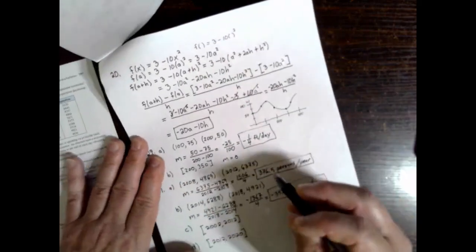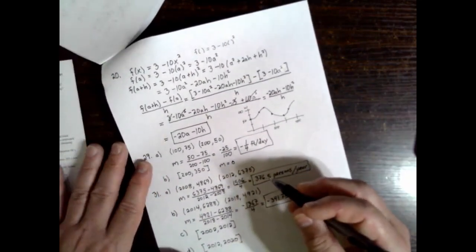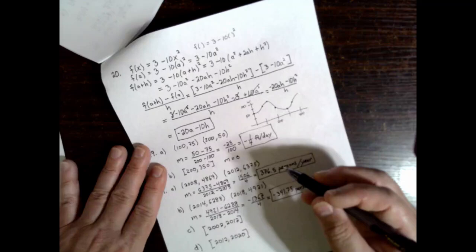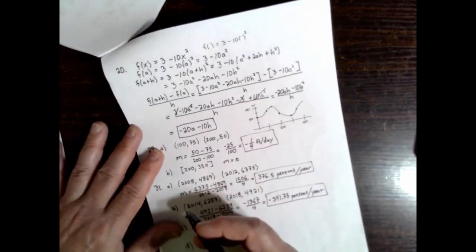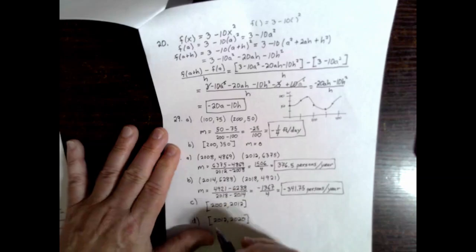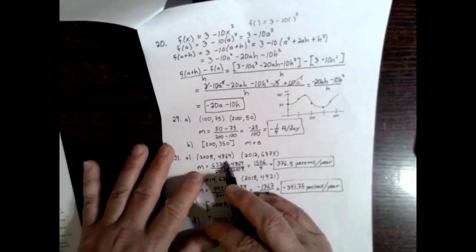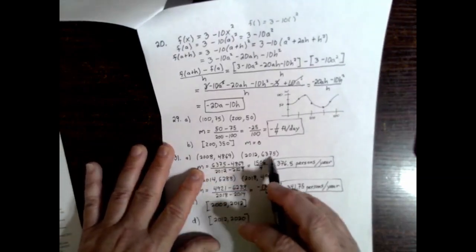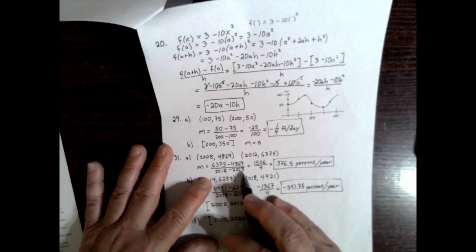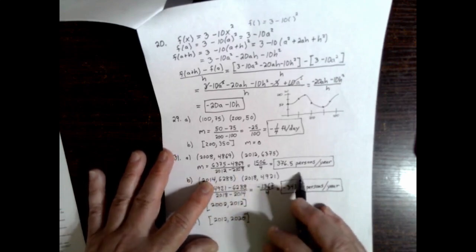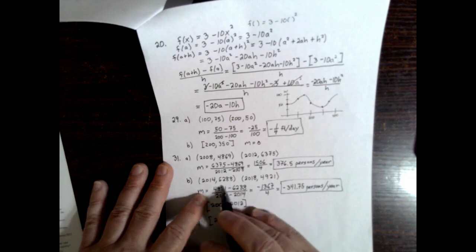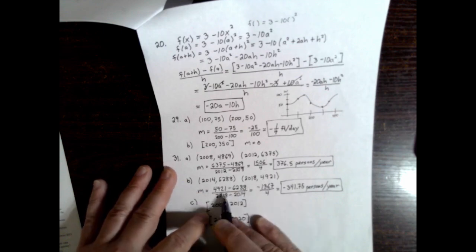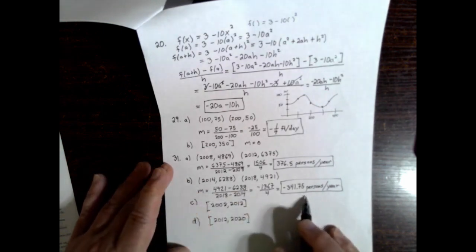31, they give you a table of populations and they ask you to do some calculations. They first say, what's the average rate of change between 2008 and 2012? So if you look at the table, you get these two sets of numbers. Then you just do the slope formula. Then they say, what about 2014 to 2018? Again, you get these numbers from the table and you do the slope formula.